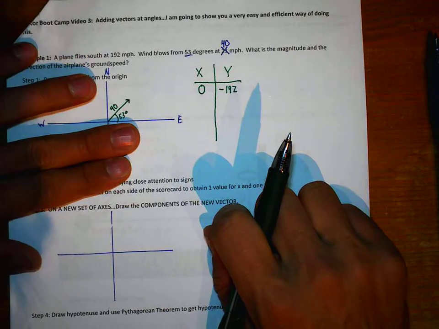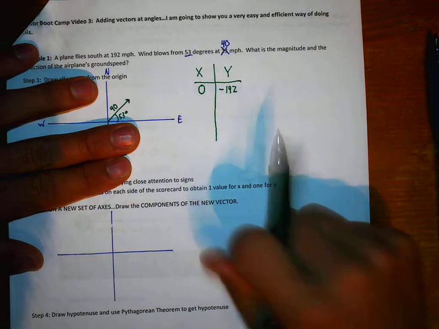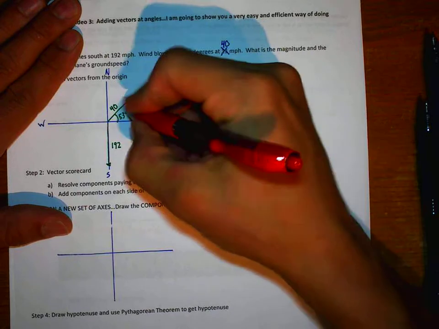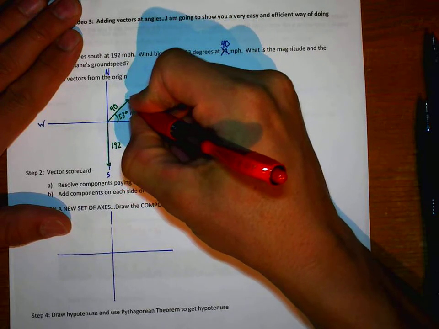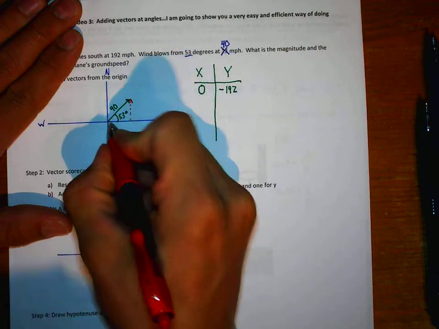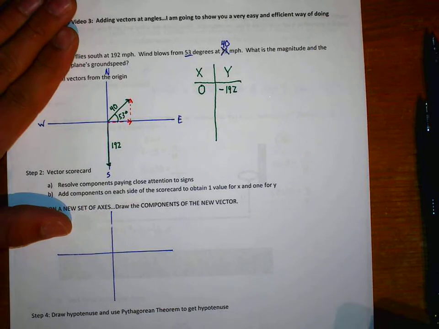Now I'm going to deal with just this vector here, and it scores points for both teams. So let's draw in our components. We'll use red for the components. So here is the Y component of that vector, and here is the X component. And we need to find out what those are.